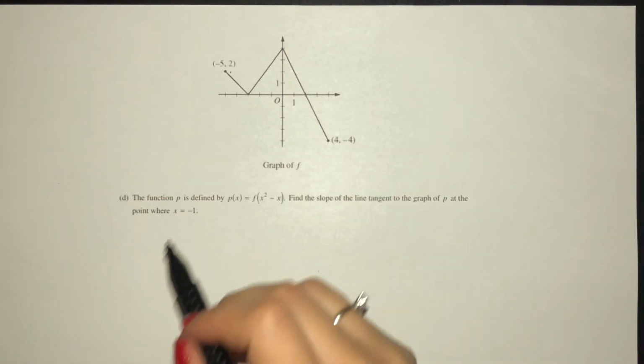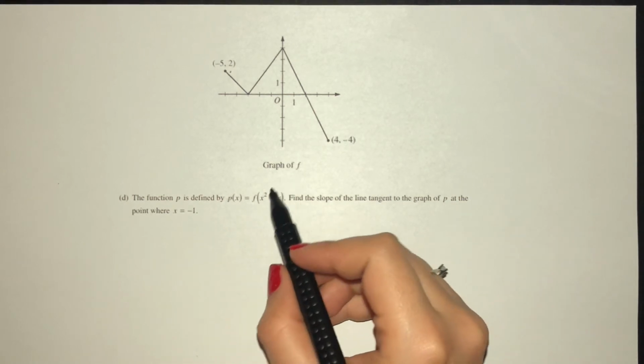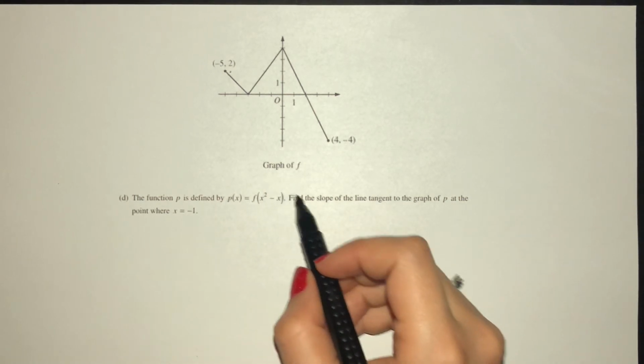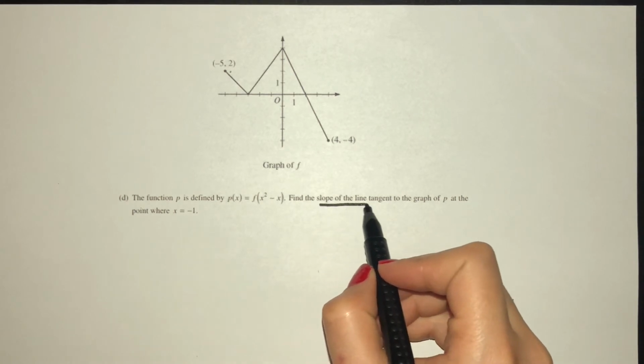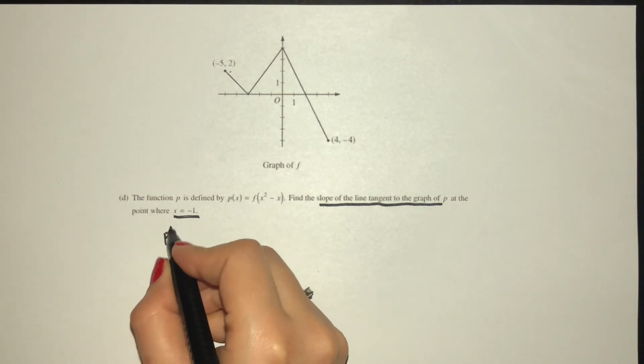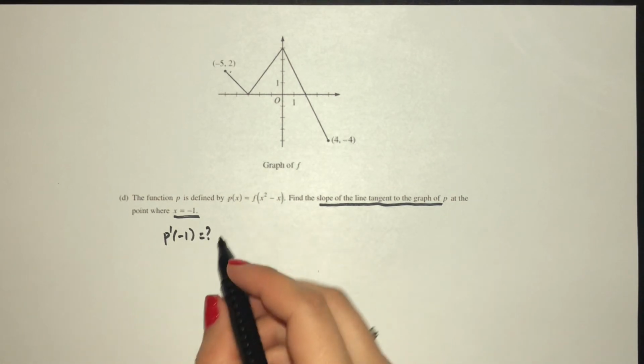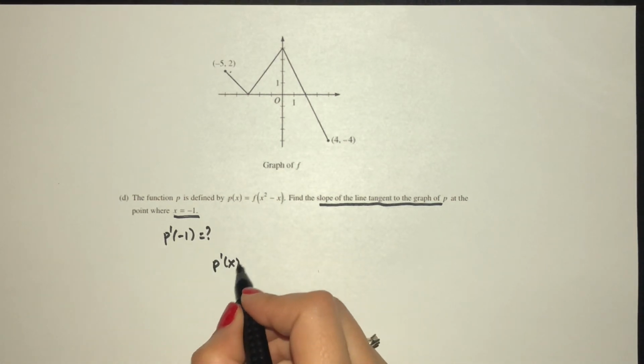Part D. The function p is defined by p of x equals f of x squared minus x. Find the slope of the line tangent to the graph of p at the point where x equals -1. It means that find p prime -1. Okay, let's take the derivative of p of x.